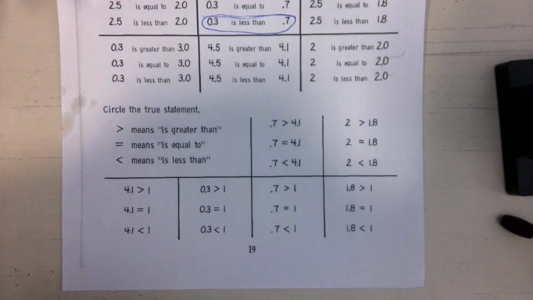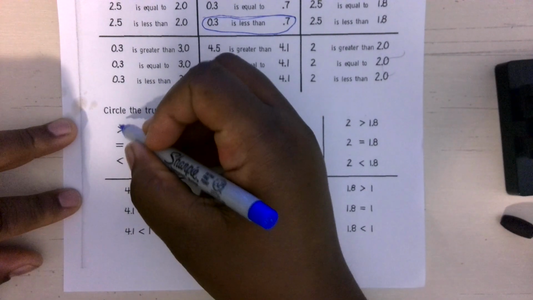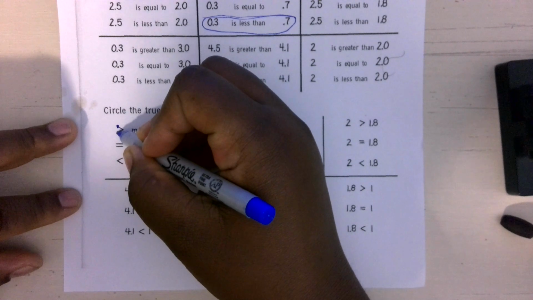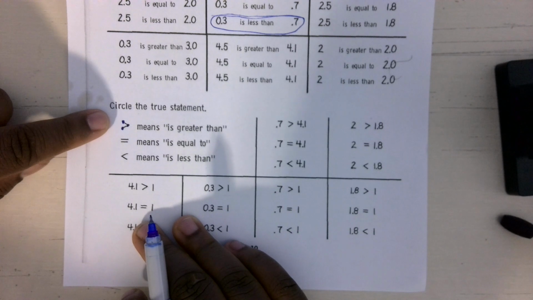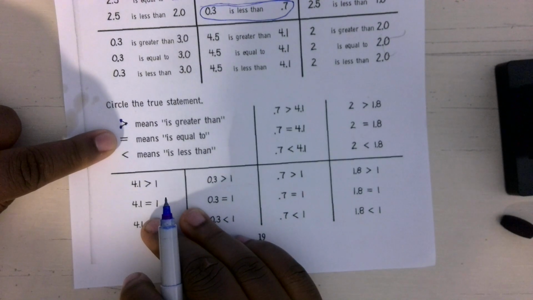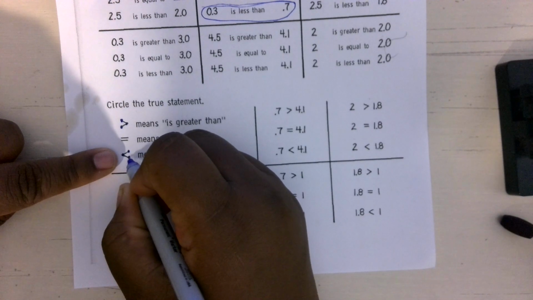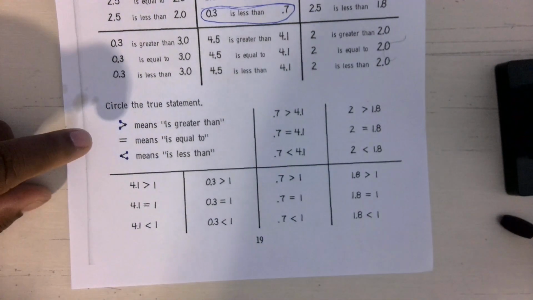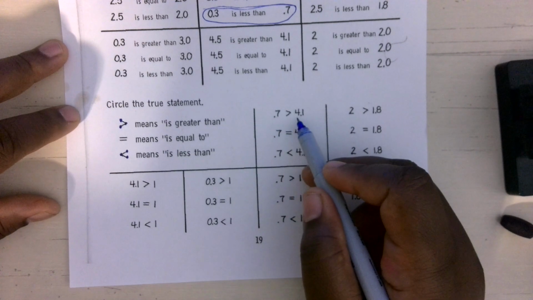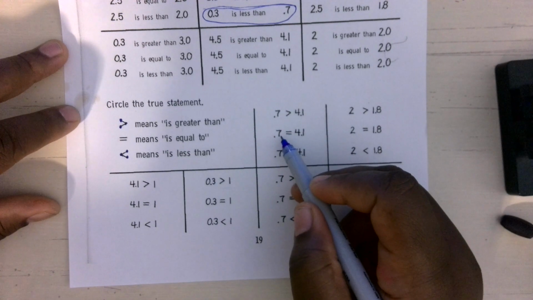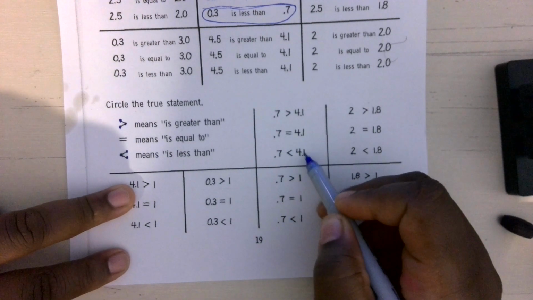Now when it comes time to circle the true statement, now we're putting the symbols in, and remember the side that gets 2 dots is greater than, so this symbol means is greater than, this symbol means is equal to, and this symbol would mean is less than. So 7/10 is greater than 4 and 1/10. 7/10 is equal to 4 and 1/10. 7/10 is less than 4 and 1/10.